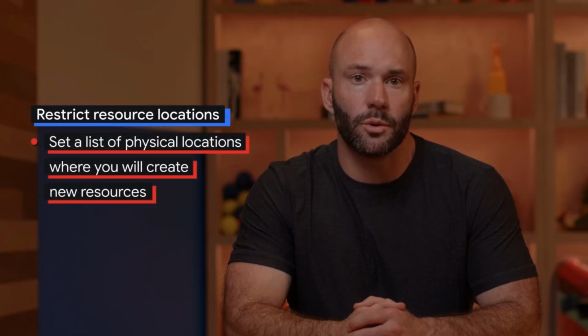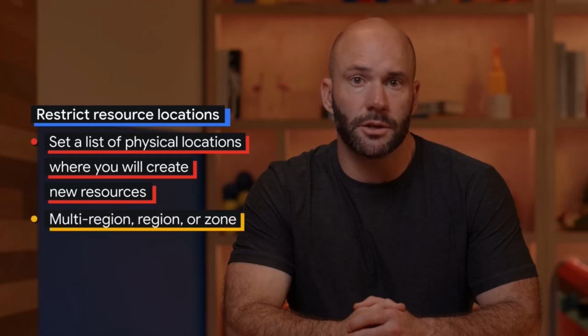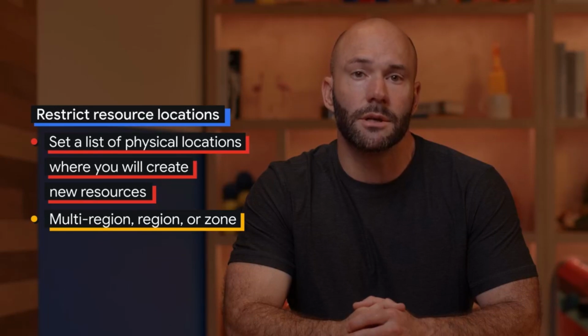You can use the Restrict Resource Locations constraint to set a list of physical locations where you will create new resources. Permitted resource locations can include multi-regions and zones.